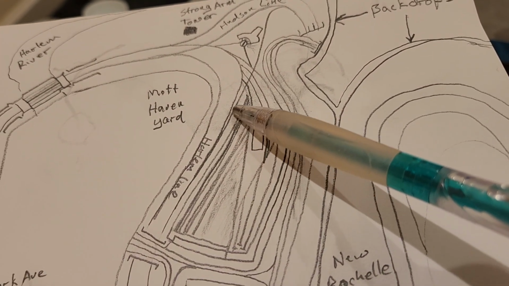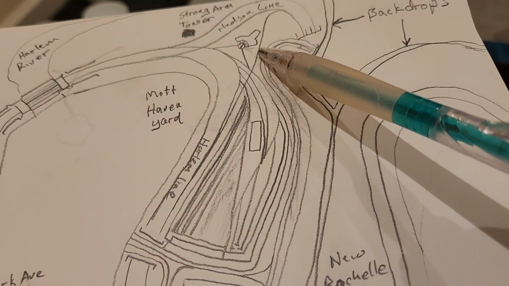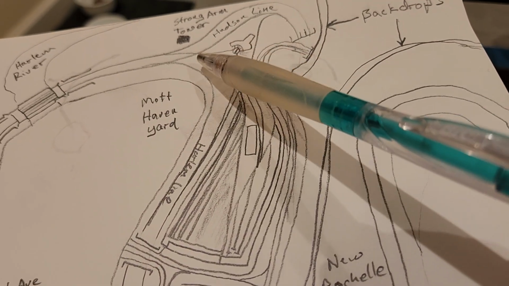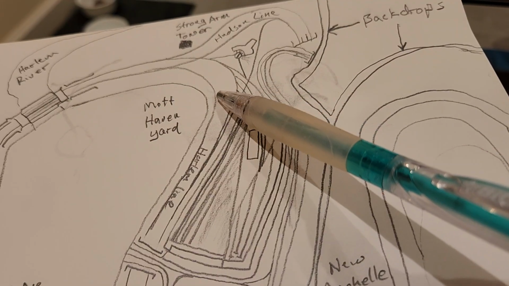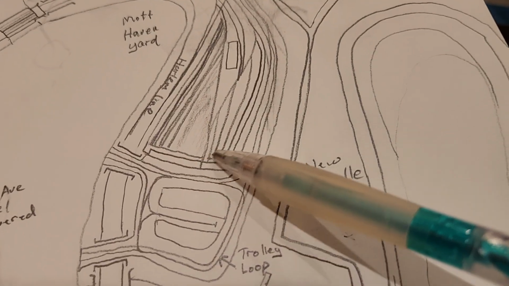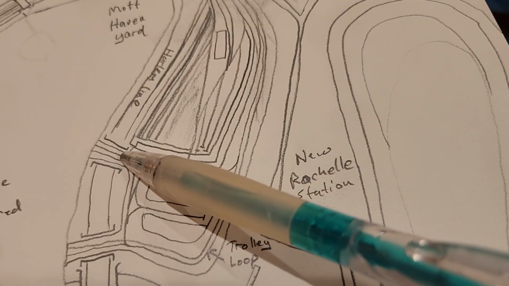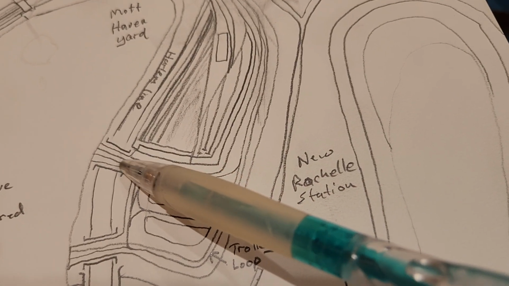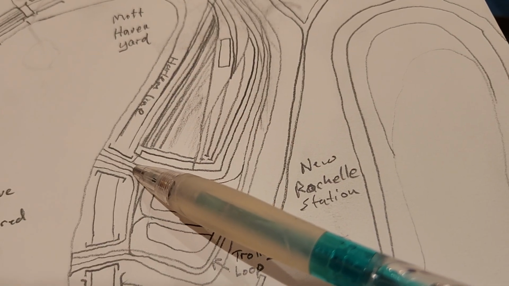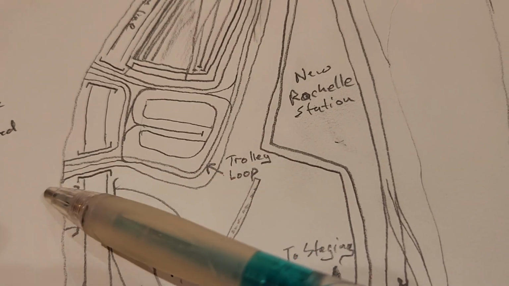But this is the track right here that represents the Y that exists right here in this space. And the Harlem line would curl around and go down this way. These streets over here with the trolley tracks on them would be elevated above this whole area. So the streets would go over the Harlem line.